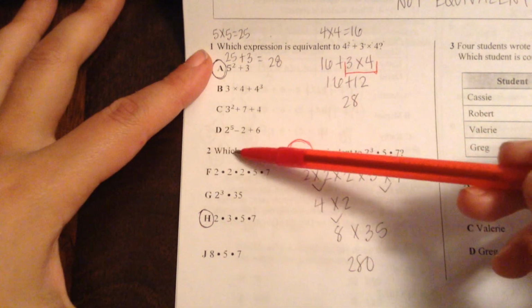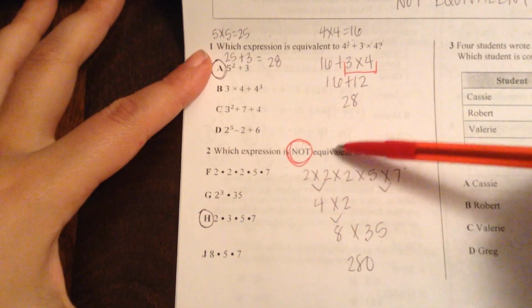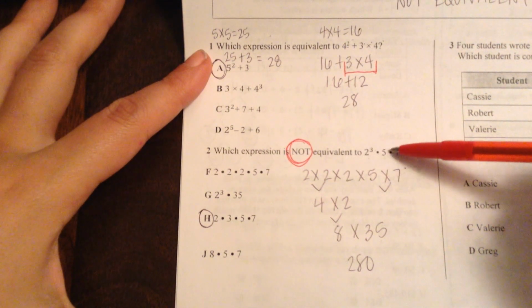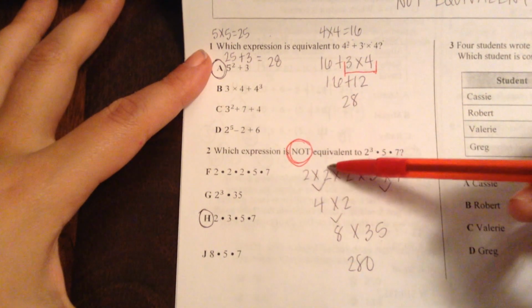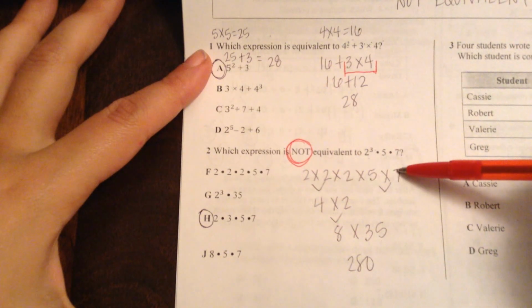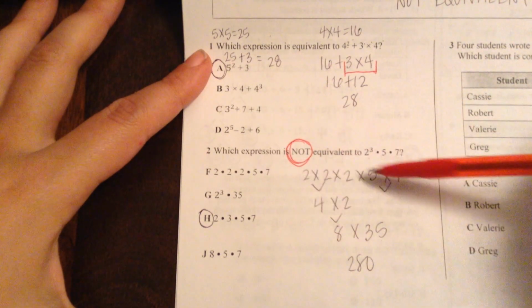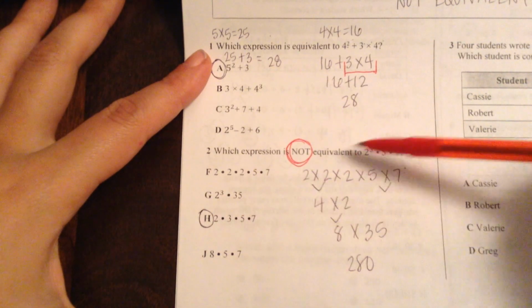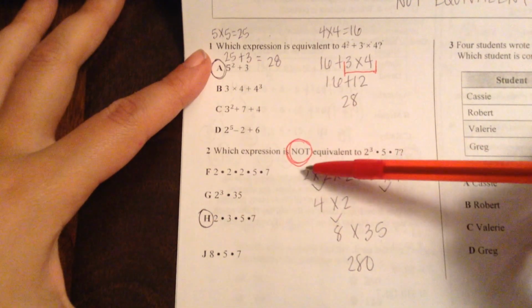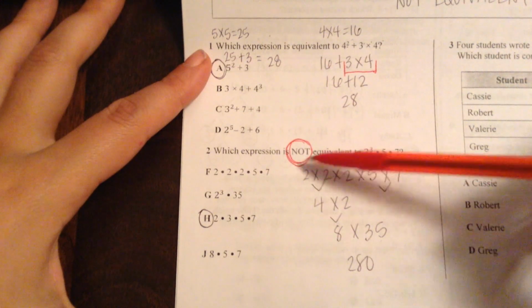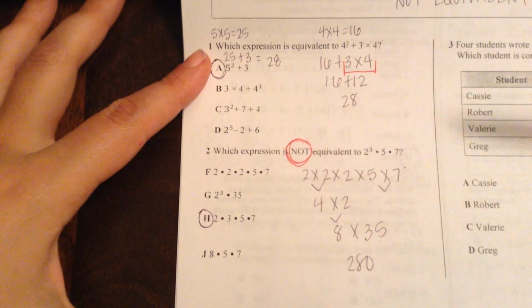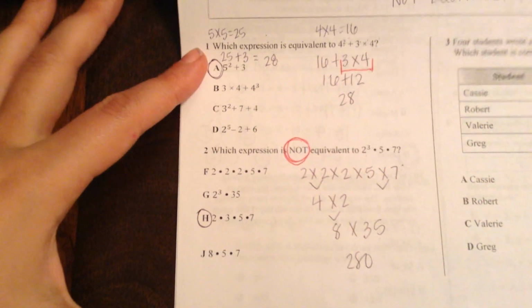For number 2, it says which expression is not equivalent. So I have 2 to the 3rd power times 5 times 7. So that's 2 times 2 times 2 times 5 times 7. Okay? So if I look at my answer choices, this is the only one that I have 2 times 3, and that's not what I'm supposed to be doing. I'm supposed to be doing 2 times 2 times 2, 3 times. Okay? So H is the one that is not equivalent. Okay? All right, turn the page.